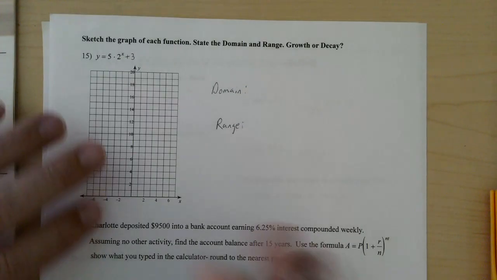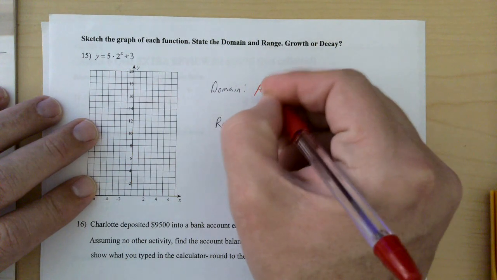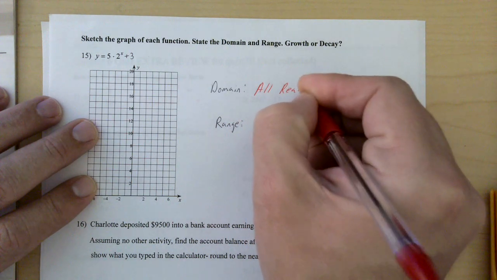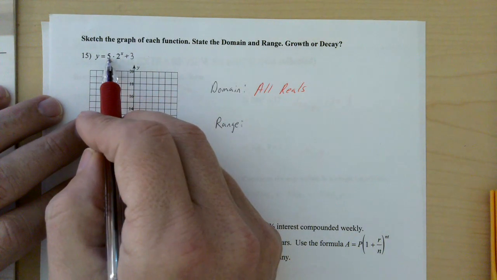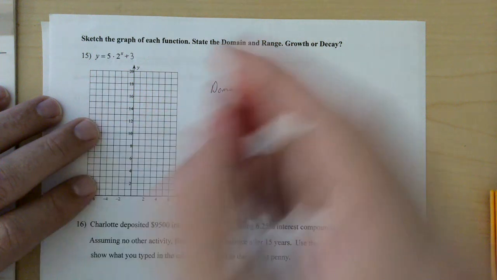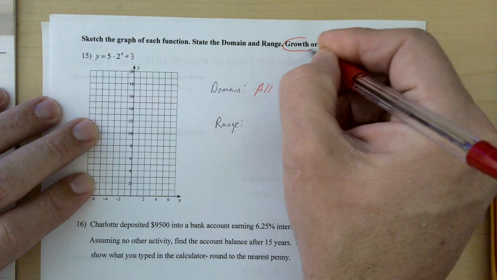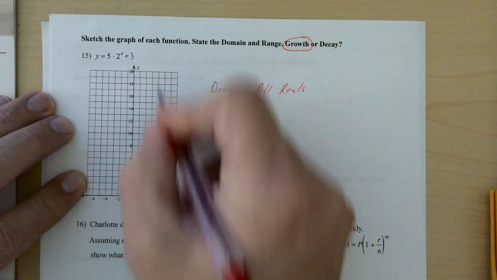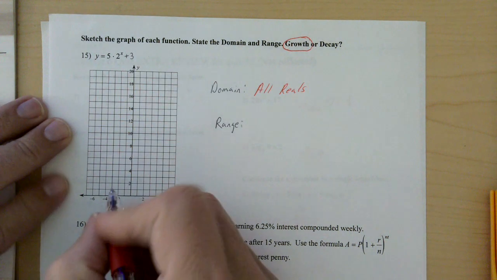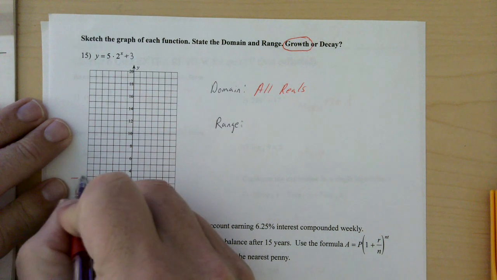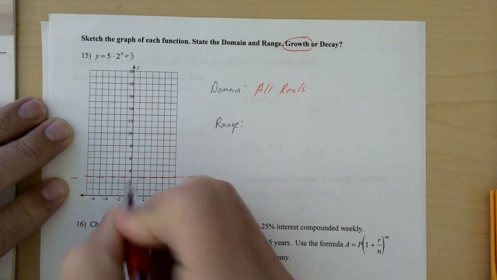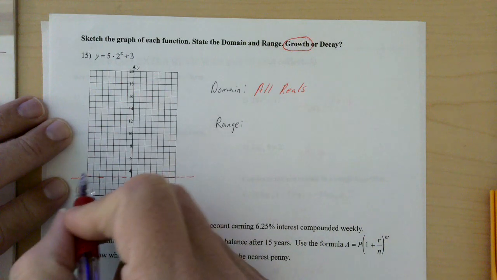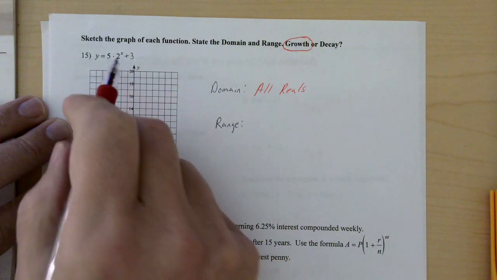The second you see your graph, you can say all reals for the domain. Okay, so here we have a stretch, so that 5 is not the base, the 2 is the base. So as soon as I know the base is a number greater than 1, I know it's going to be growth. You're going to see it goes up. Okay, but we're also shifting up 3. Now I would draw a dotted horizontal guideline just to show you that our outcomes are never going to be below this since we're shifting up.